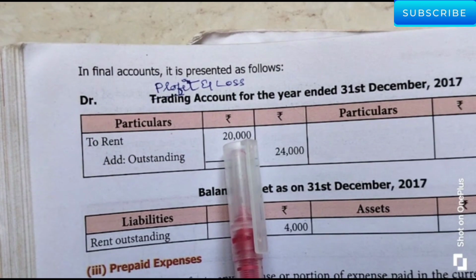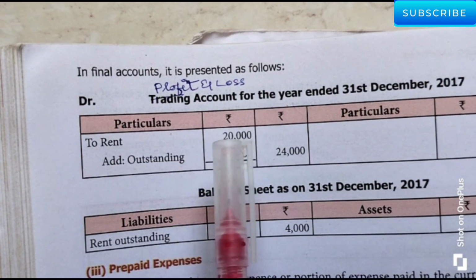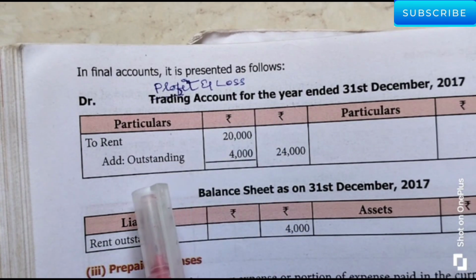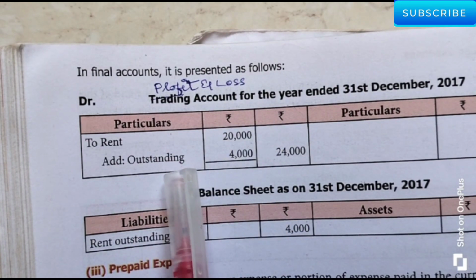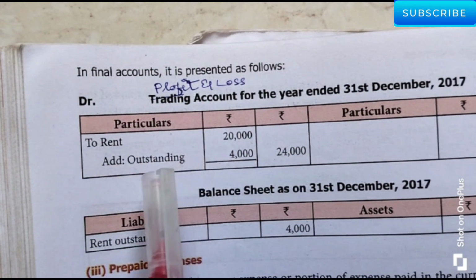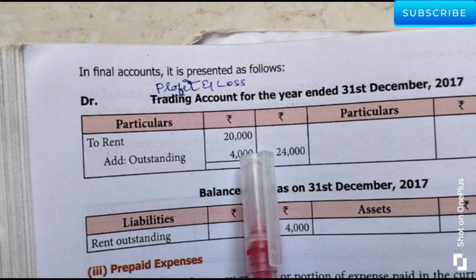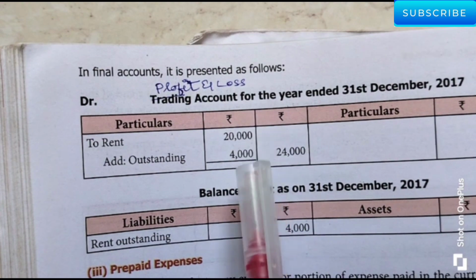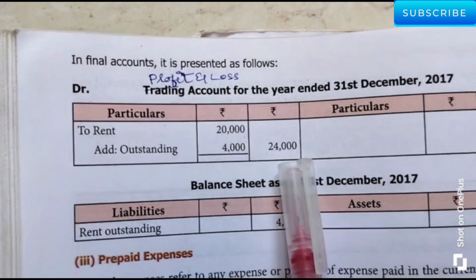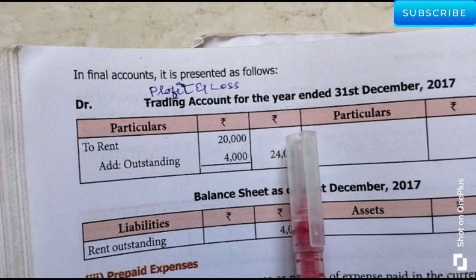So how much rent is yet not paid? 4,000 rupees. That is the outstanding expense. So we have to add that outstanding rent to the actual paid rent. The outstanding rent of rupees 4,000 is added to 20,000, and we get 24,000. We have to enter that 24,000 in the outer amount column.